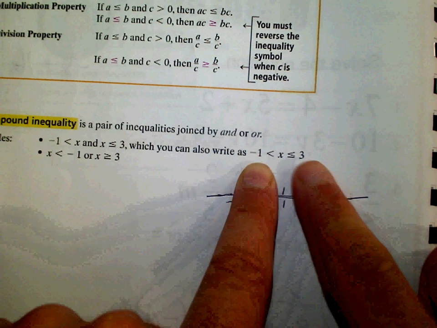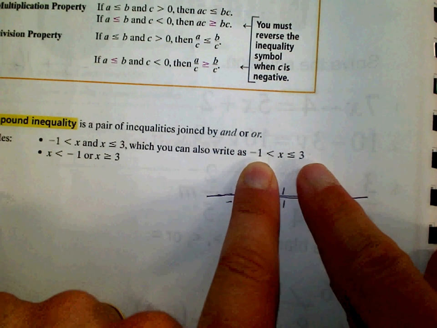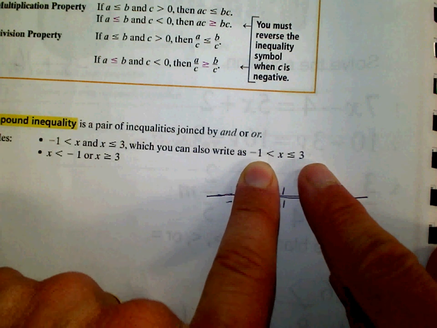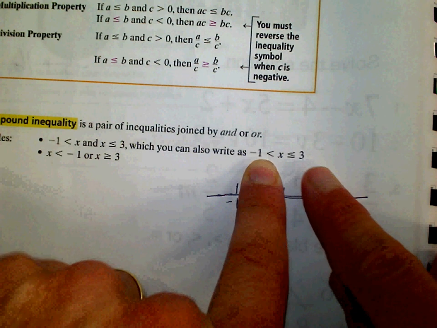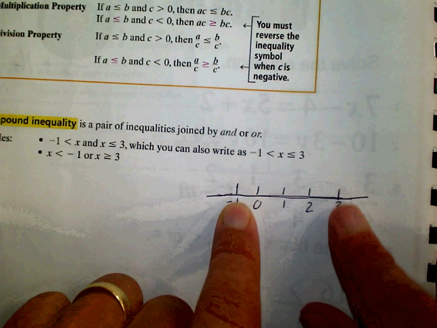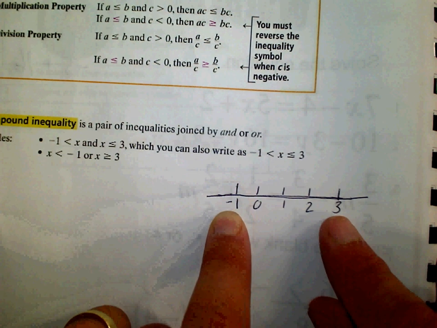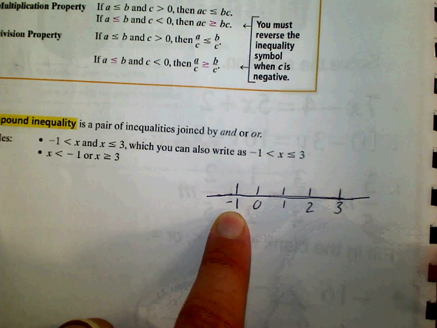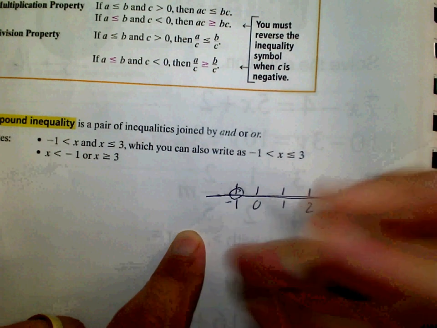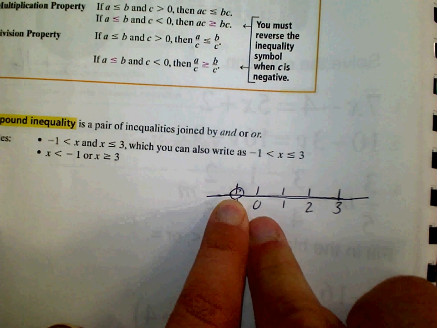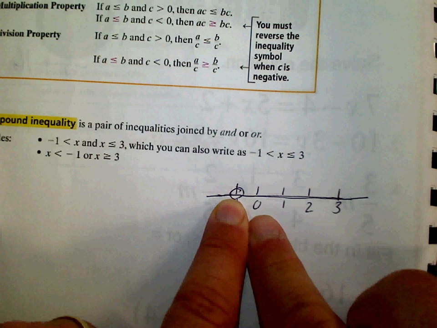Then it comes down to remembering when it's an open circle and a closed circle, and that'll be on your practice questions. That'll be on your test. You know, just graphing these appropriately. Which one of those would be an open circle, the -1 or the 3? Yep, right here, the open circle signifies the solutions do not include -1, but come right up to it.